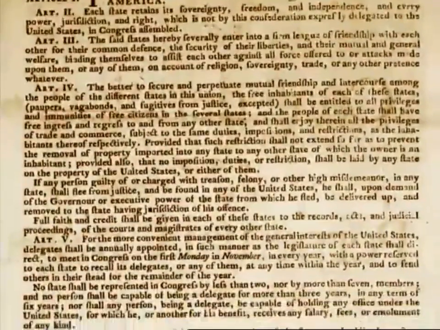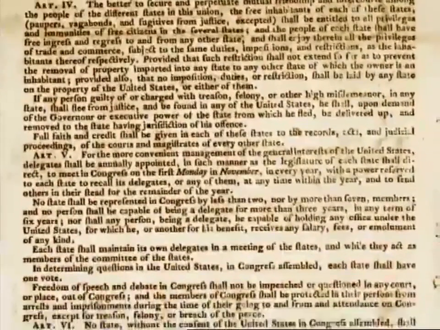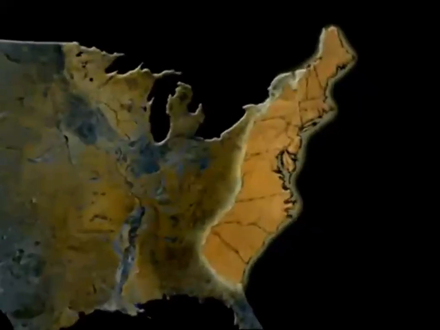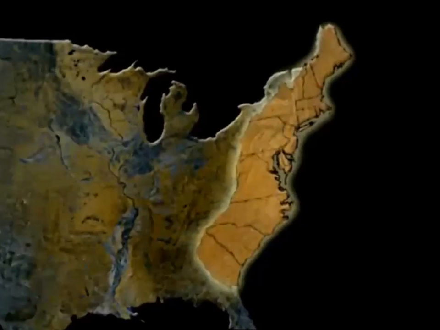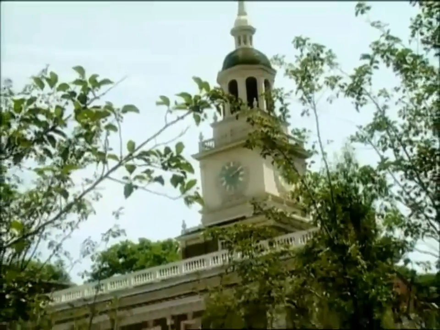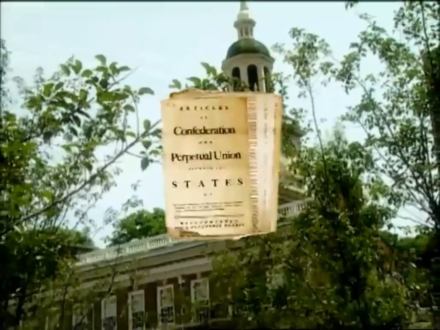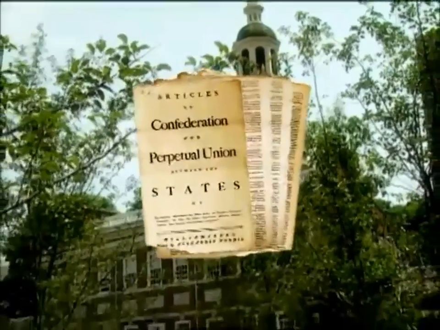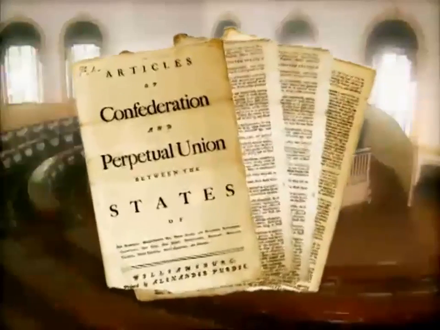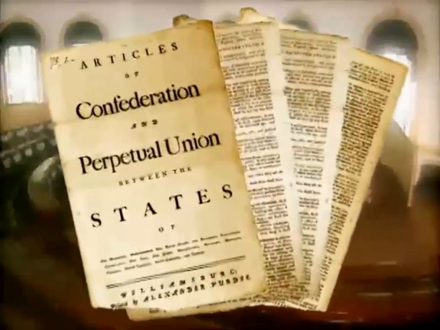Many revisions would be made before Congress adopted the Articles. Disagreements over boundaries, taxation, and expansion had to be resolved. After more than a year of debate, the Second Continental Congress adopted the Articles on November 15, 1777. The Articles served as a non-binding plan of government until each state ratified it.